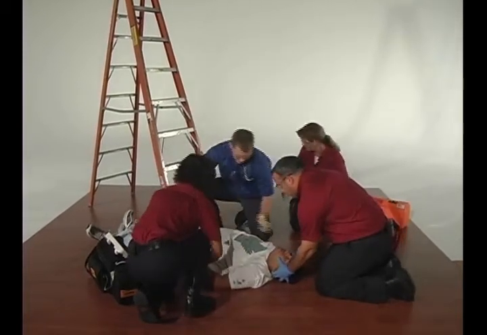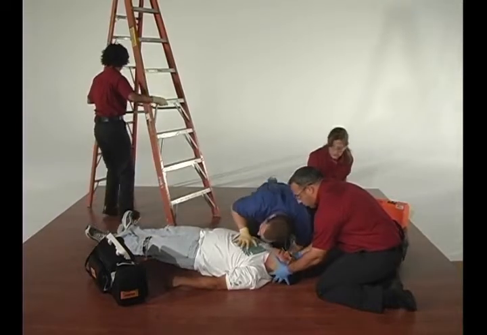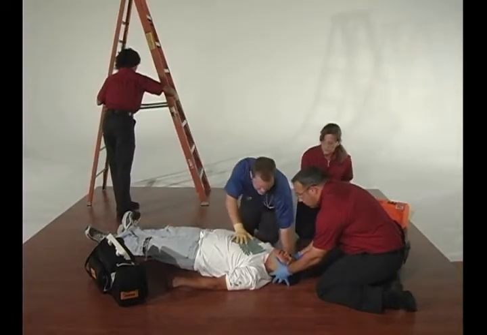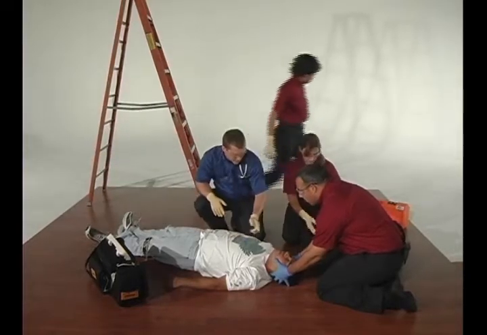LaShawn, go ahead and get the ladder out of the way. I'm going to check the patient's airway. Look, listen, and feel. Okay. Patient is breathing, but he's having gurgling respirations. Go ahead and get the suction unit, get an OPA in, and control the patient's airway.